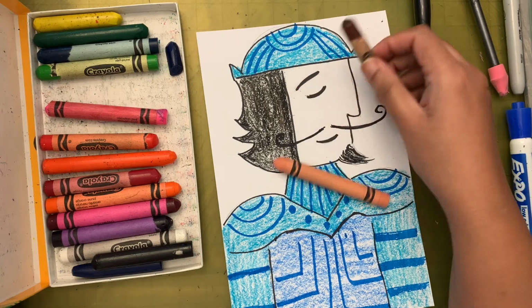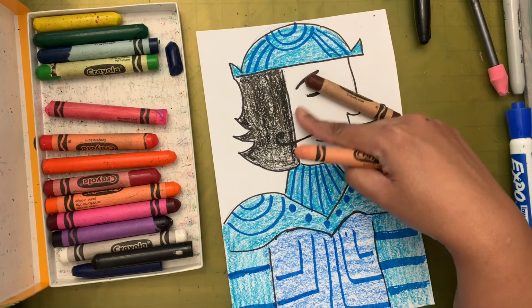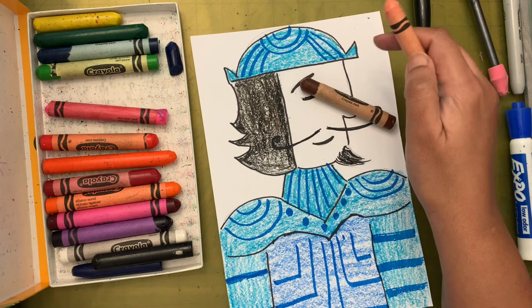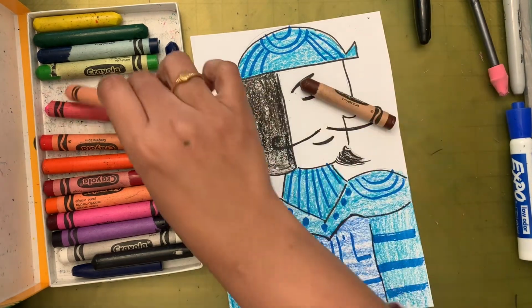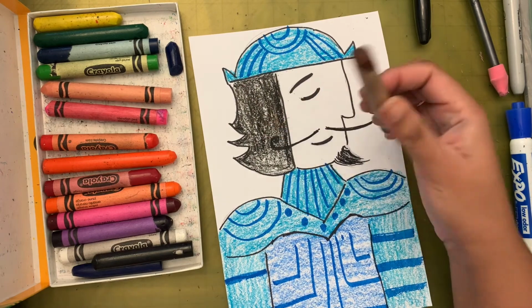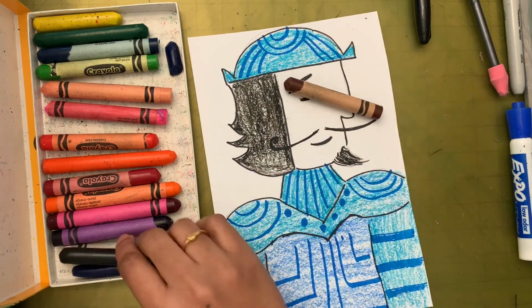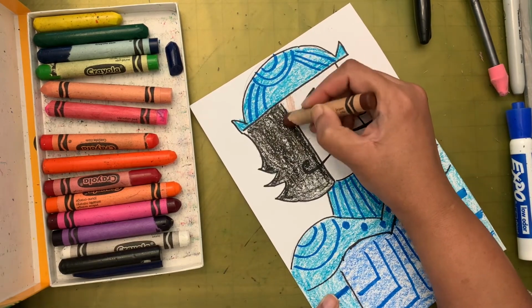Same thing with the brown, you can use brown and add a little bit of pink or red. If it is a darker color that you're going for, you can use brown and add a bit of black to it. Okay, so I'm going to color with brown.